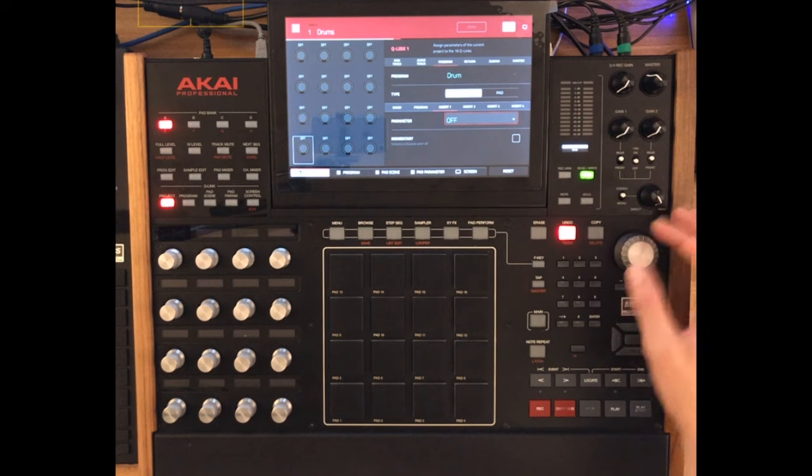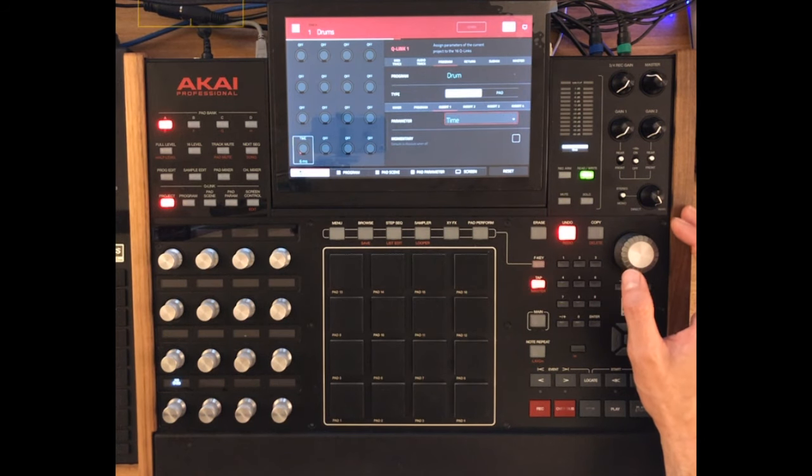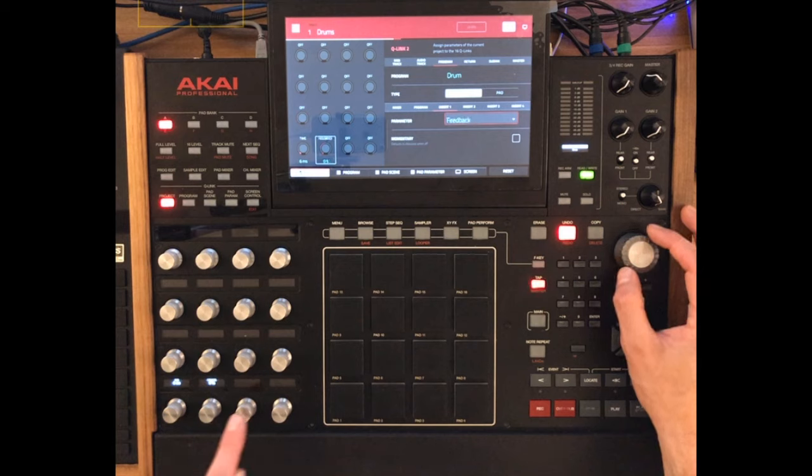So I'm just going to use the data wheel now. The first parameter I'm going to map is time. Let's now map feedback to the second knob. Let's map the feedback resonance and the feedback resonant frequency.